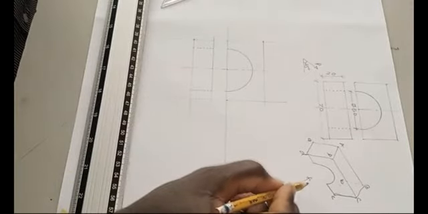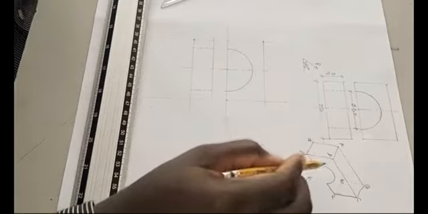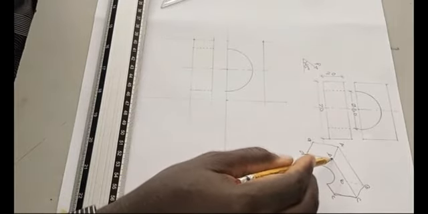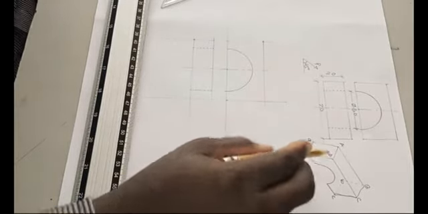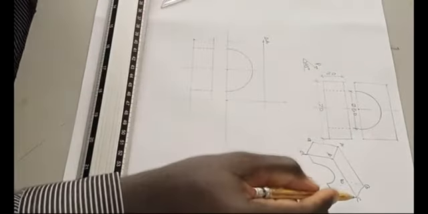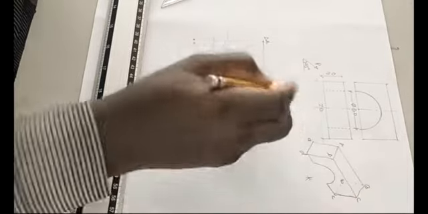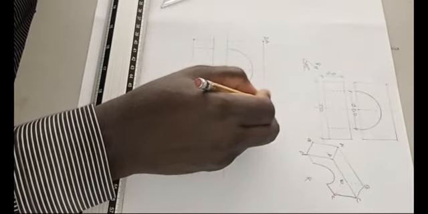Now if you look, this is the front elevation looking in this direction. To draw this elevation, we need to label it. At this corner, in the front we have D and at the back we have A. At this corner we have capital letter C in the front and capital letter B at the back.